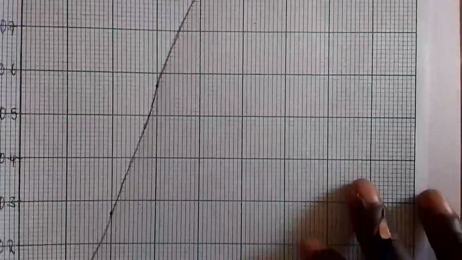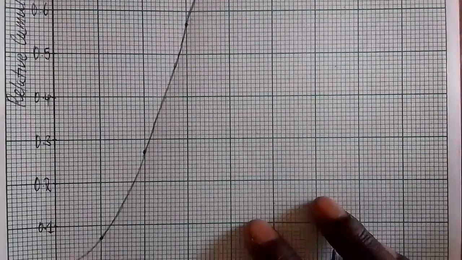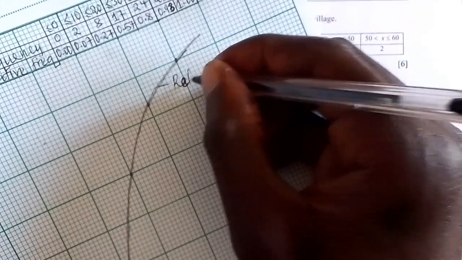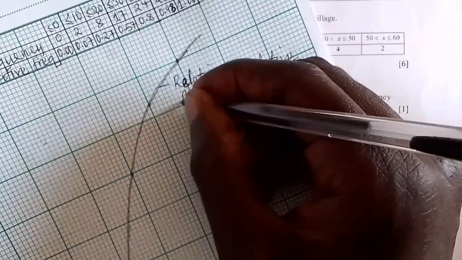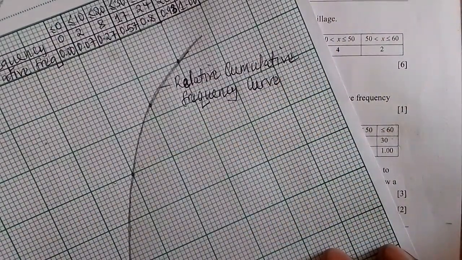So this here is our smooth curve. You just use your hands and your pencil to draw this. We're going to even label it as relative cumulative frequency curve. So this is our relative cumulative frequency curve.